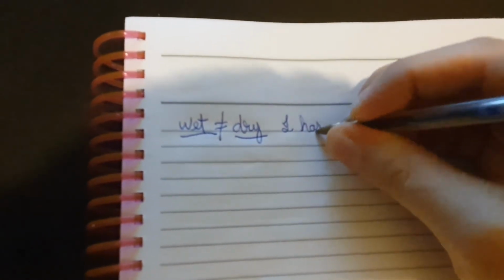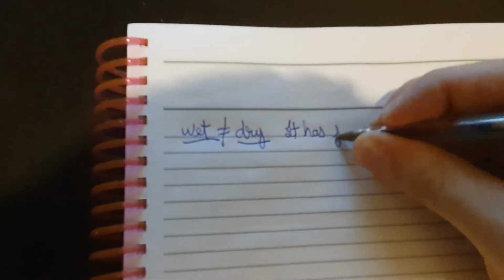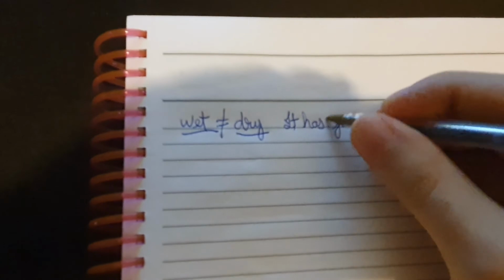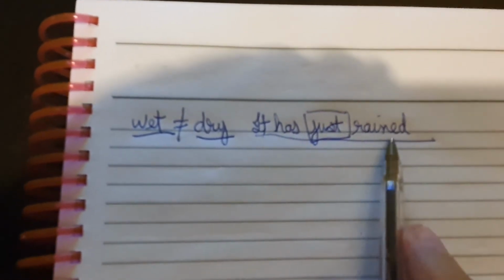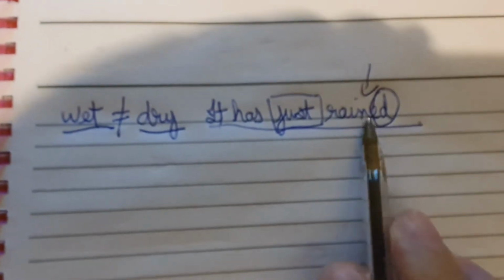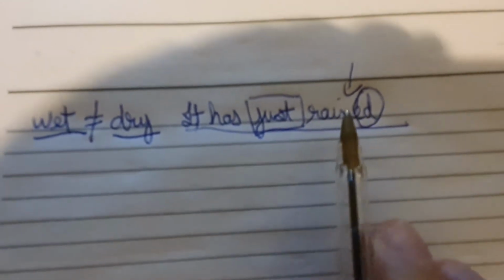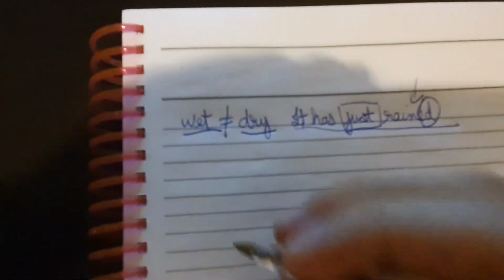Yes, the streets are wet because it has just rained, or it has rained. It's a new information of something that you have just realized, okay? Rain is a regular verb because it's followed by ed, right? Is it simple past? No, it's the past participle.